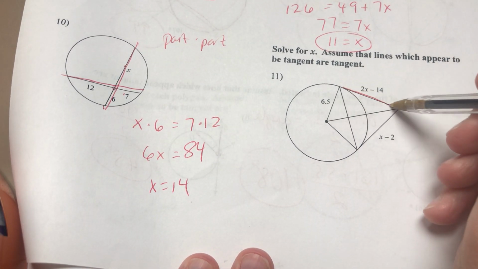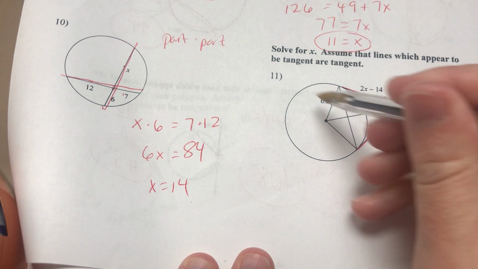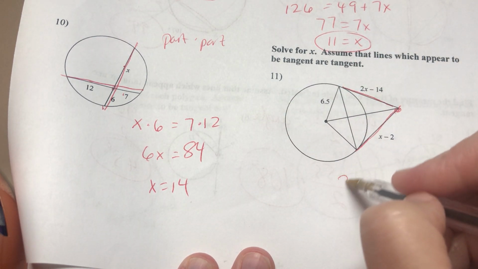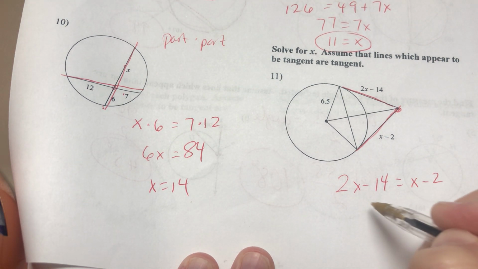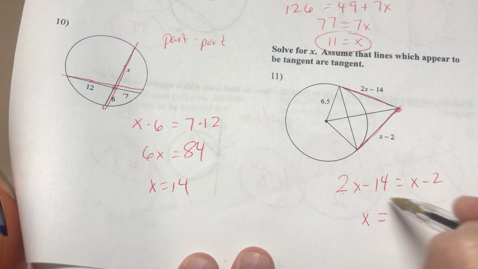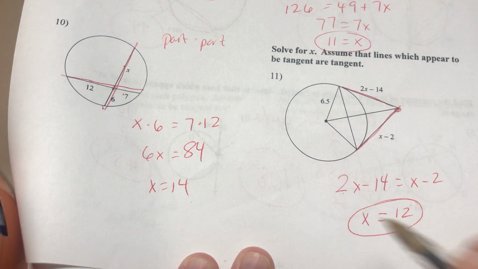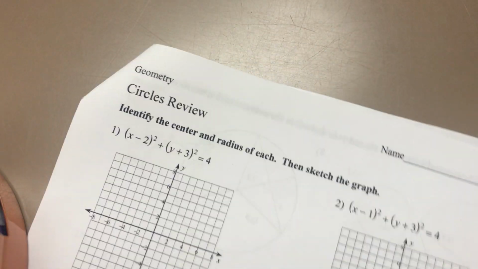Anytime you see this, 2 tangents touching on the outside, I've called it an ice cream cone or a party hat. Those are always going to be equal. So I'm going to subtract x and add 14. I end up with x equals 12, just like that.